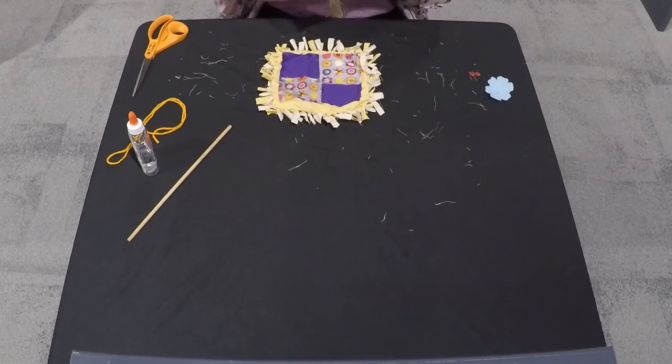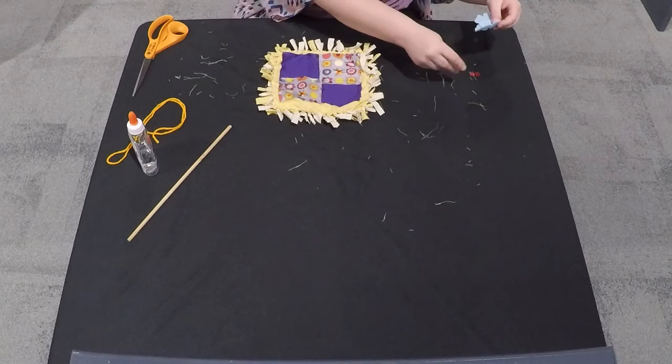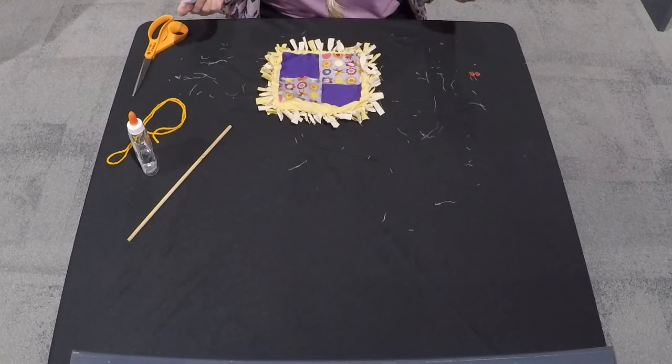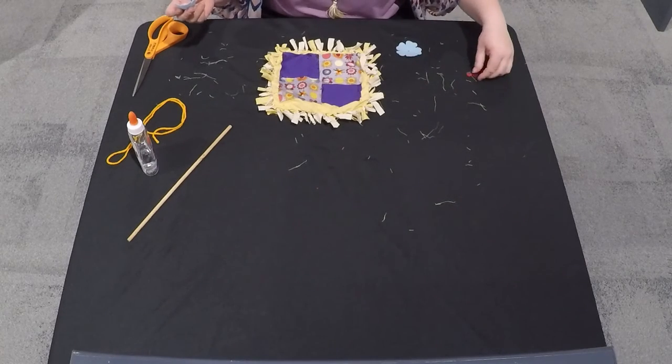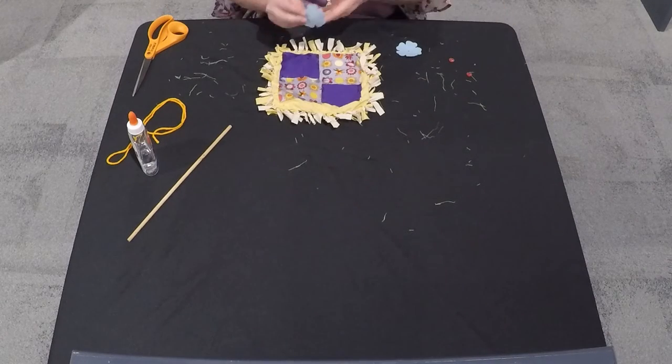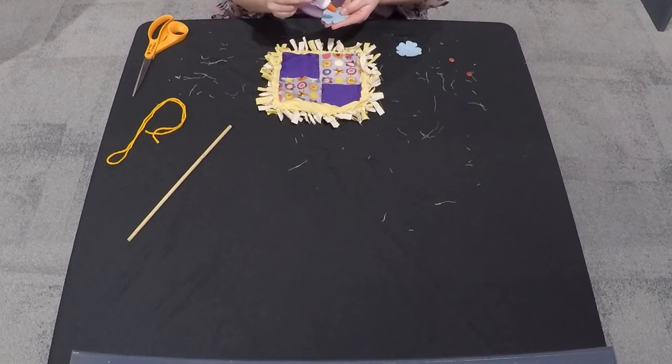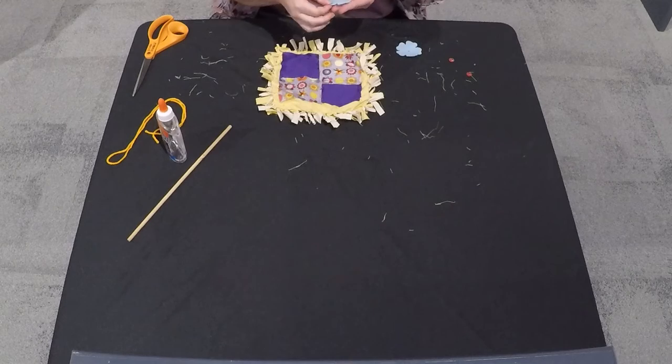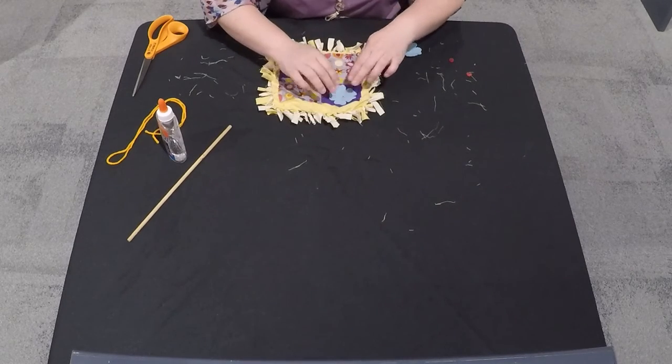All right. So I've decided that I'm going to use some little felt flowers and some buttons, so that will be the middle of the flower. So I'm also going to glue my flower. But since 2 of my patches have flower print, I'm going to put my felt flowers on my purple patches.